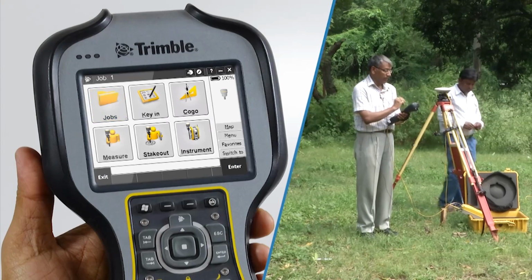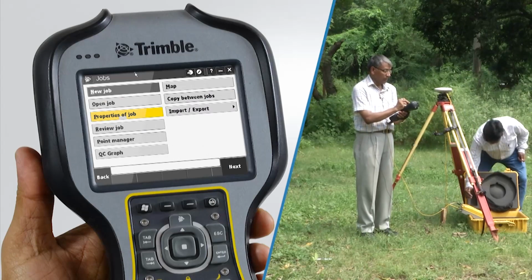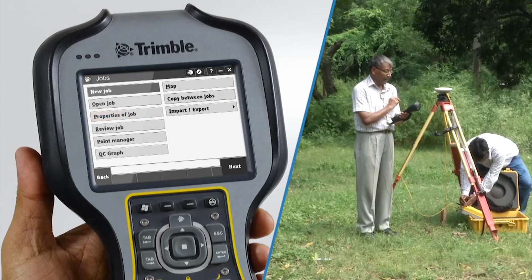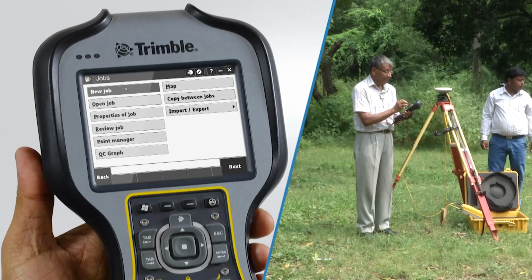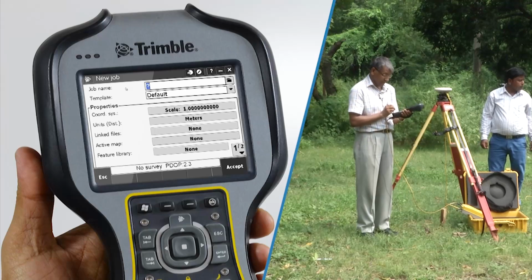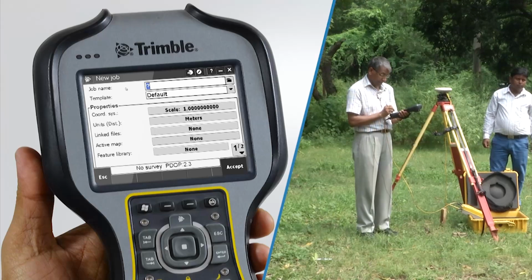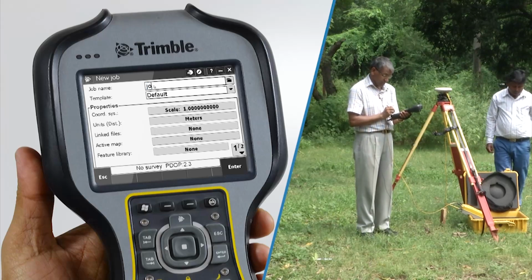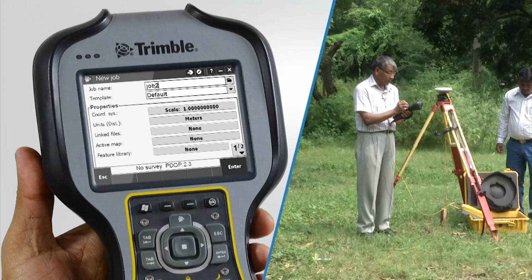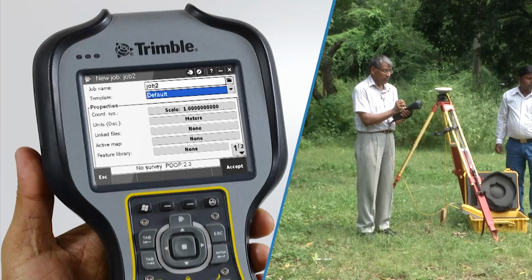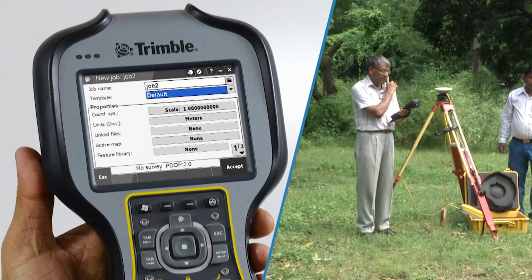From the job menu we are opening a new job. Say it is job 2, enter, accept.